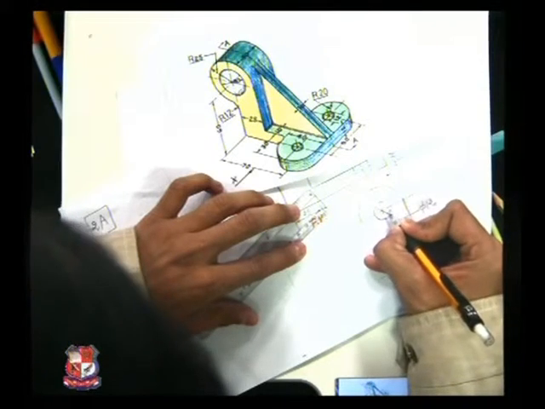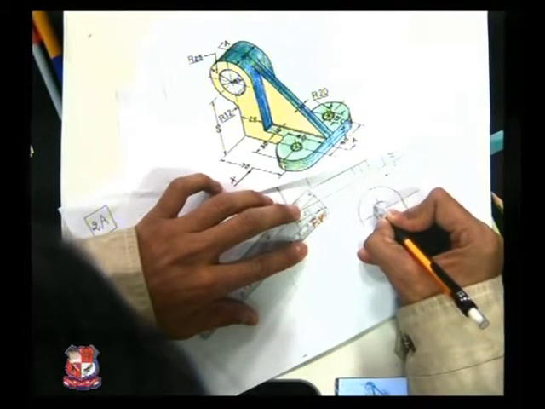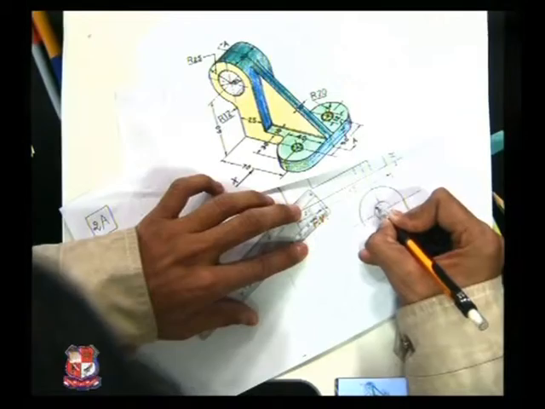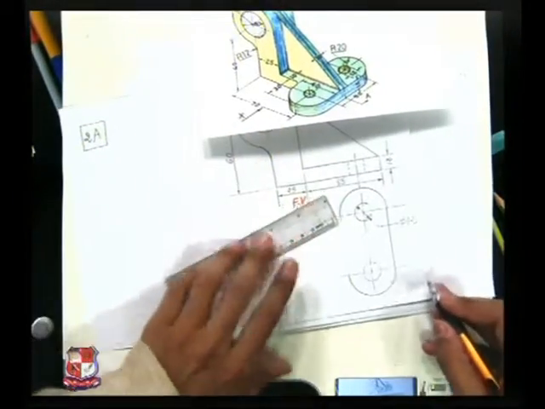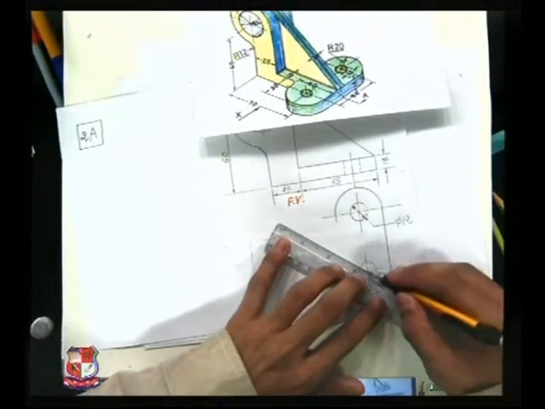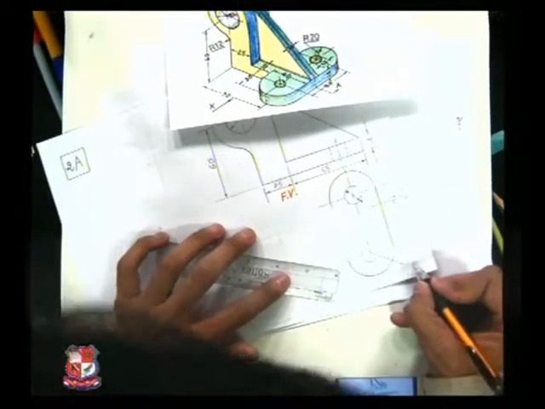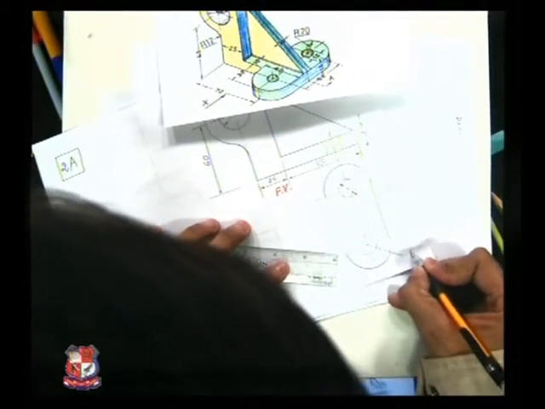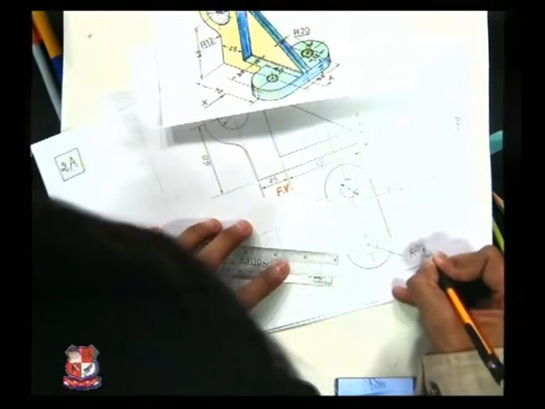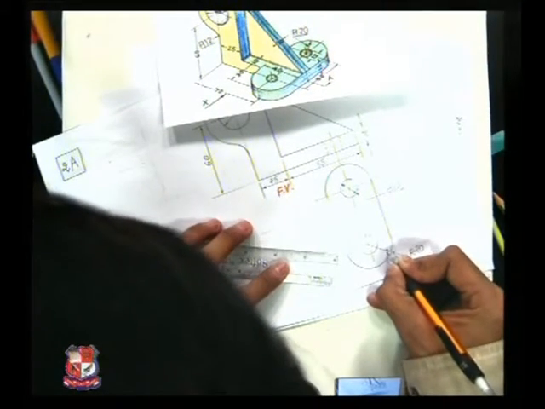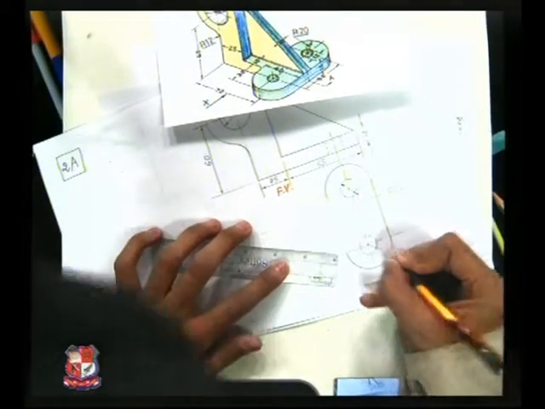Show here arrows to indicate that it's a dimension, to indicate the diameter, and to indicate the radius. You write here R, that is radius 20 millimeter, arrow over here, arrow over here, starts from here.